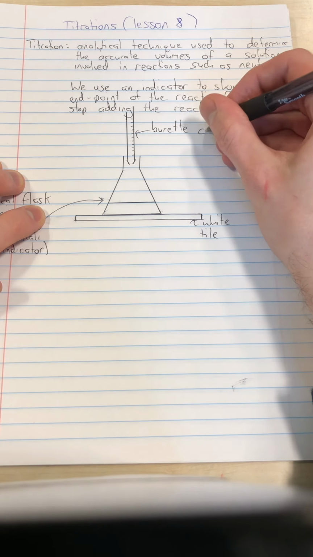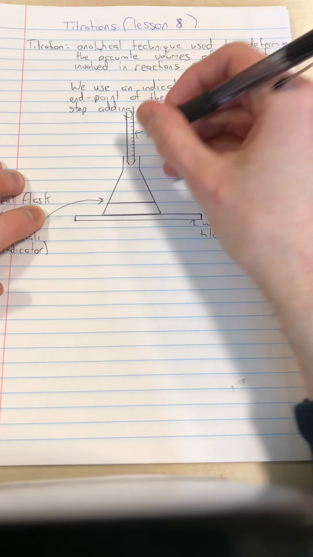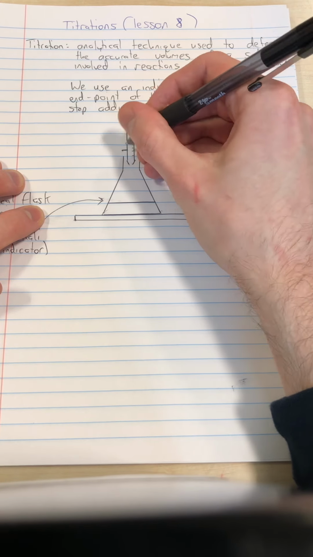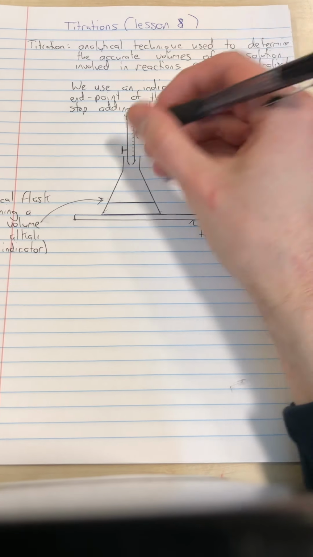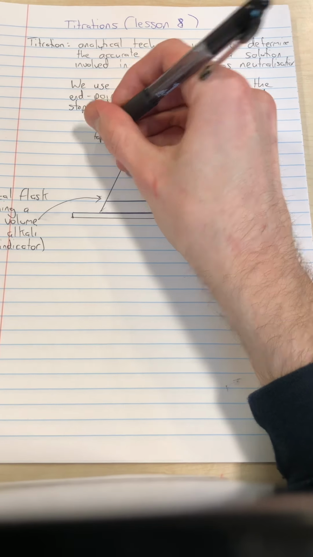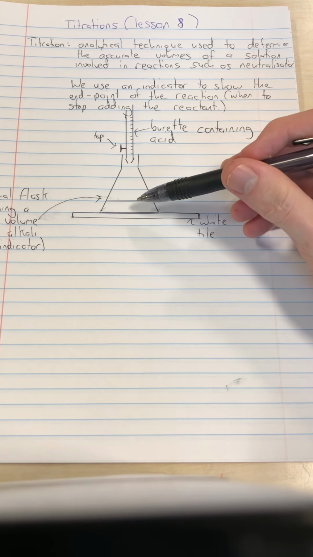And the burette is a very accurate instrument. It's a burette containing the acid, and normally on the burette we have a wee tap, like that, and that just allows us to open and close it, and that allows the solution to pour out.